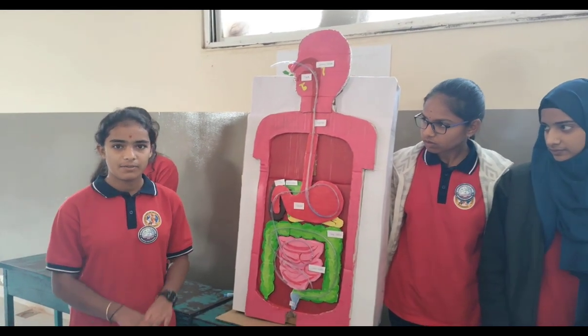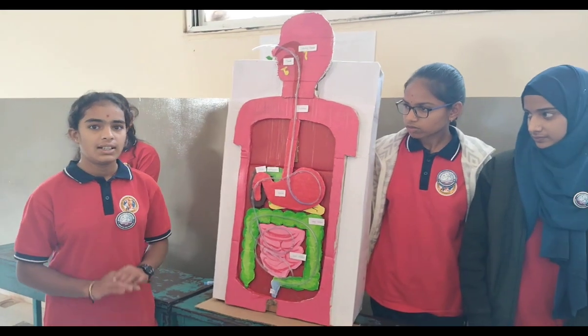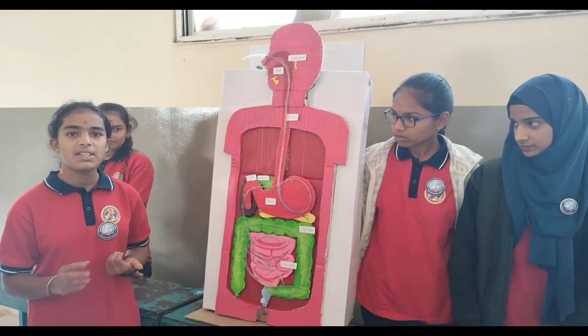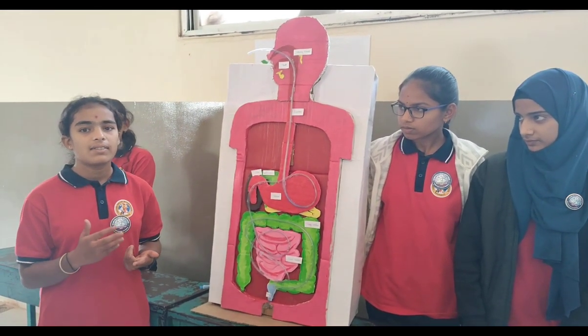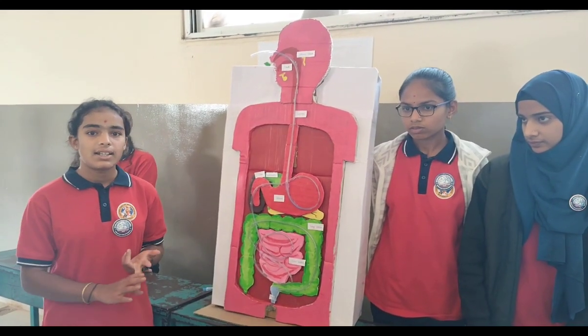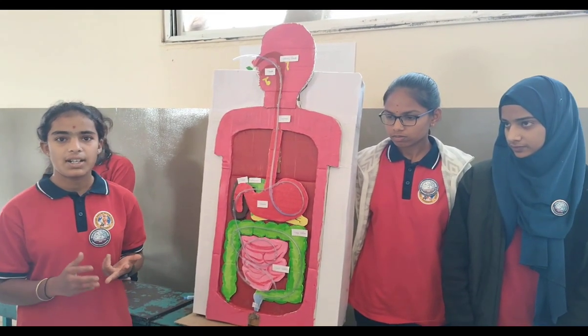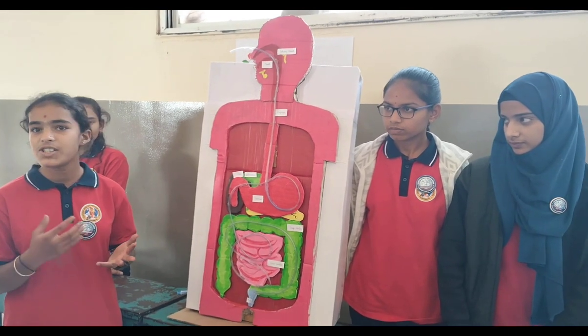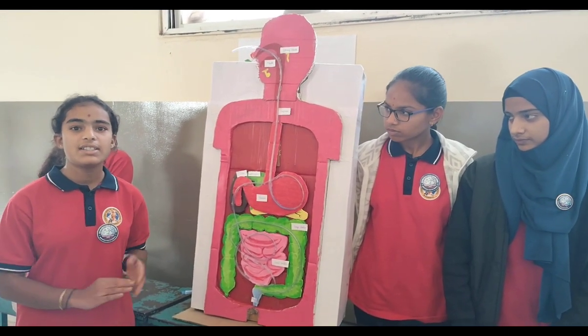There are five types of digestion. They are ingestion, that means intake of food; digestion, that is the breakdown of complex into simpler substances; absorption, means absorbing the nutrients; assimilation, means the utilization of food; and egestion, means the removal of waste.